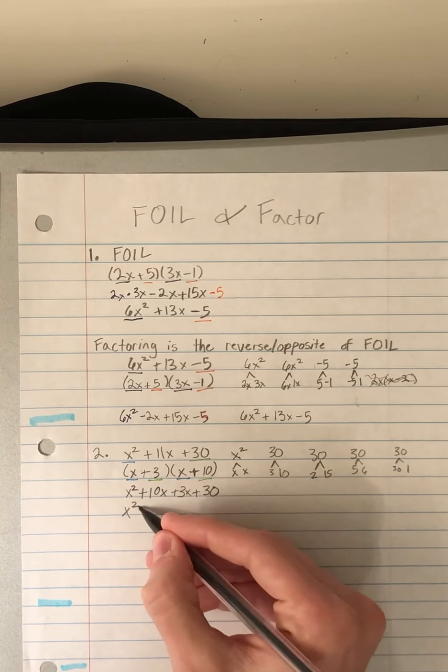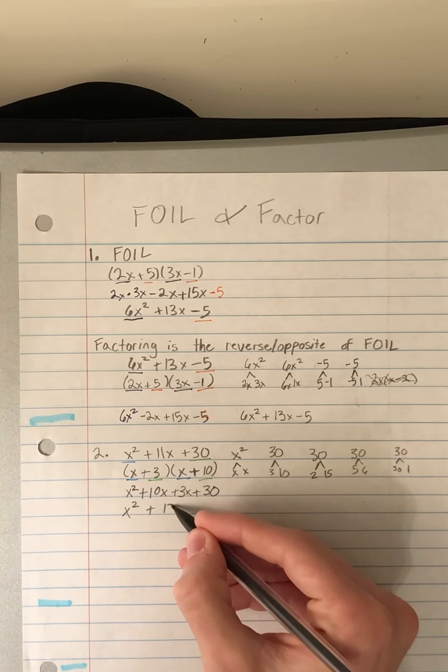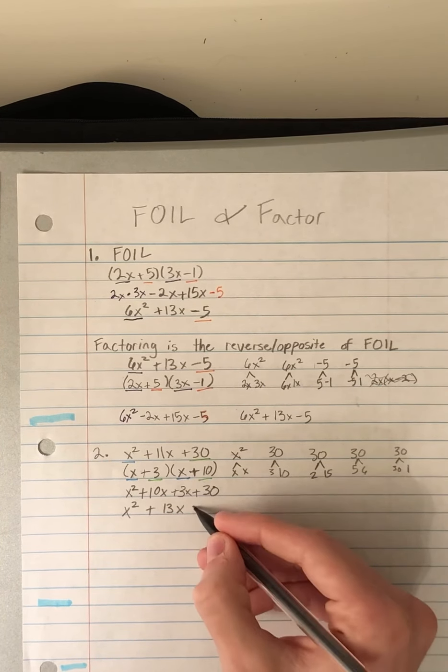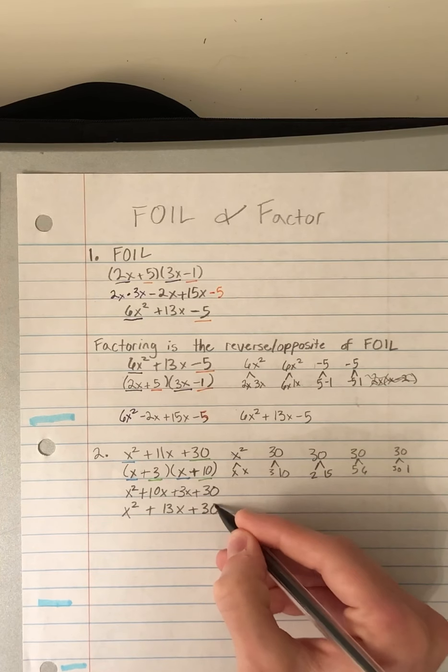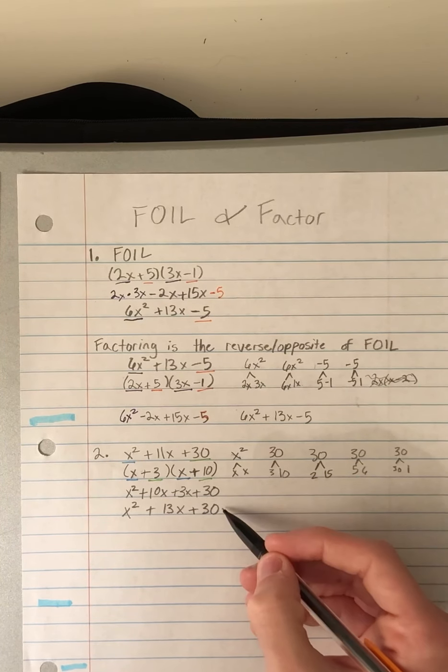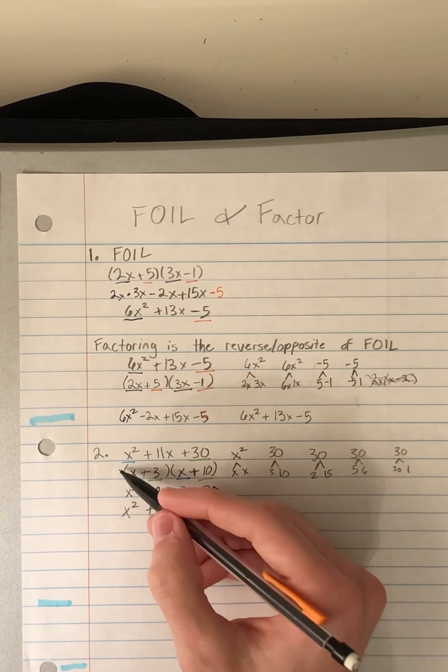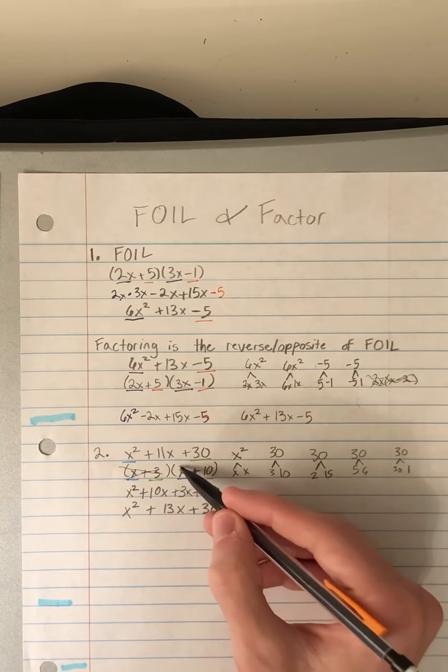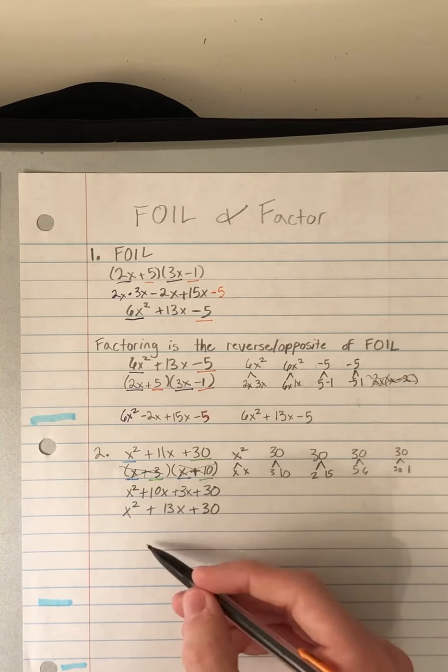So I've got x squared plus 13x plus 30. So sadly, that doesn't give me my factors. So these ones right here are not your factors. So I'm going to try something different.